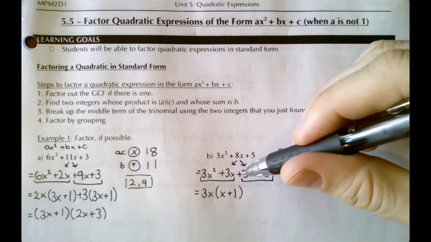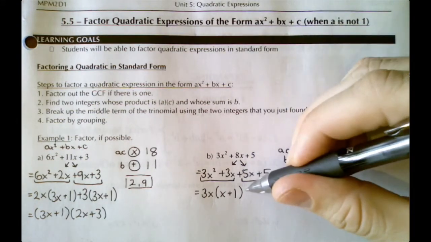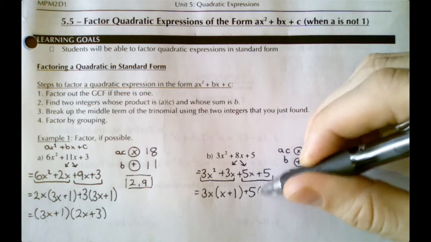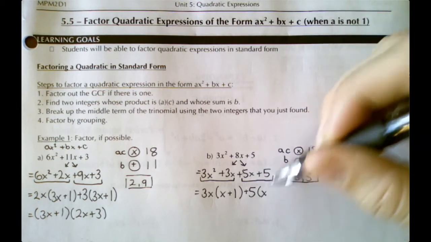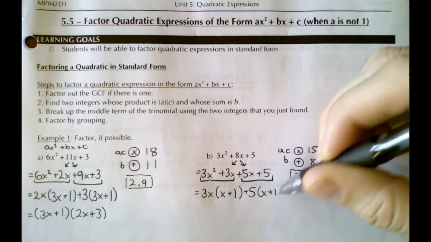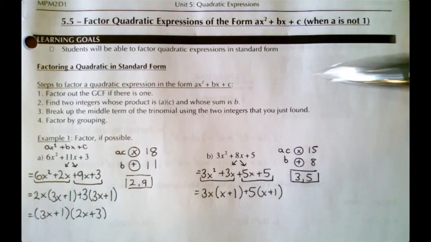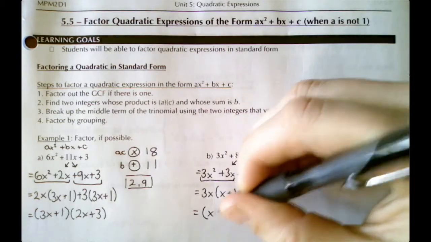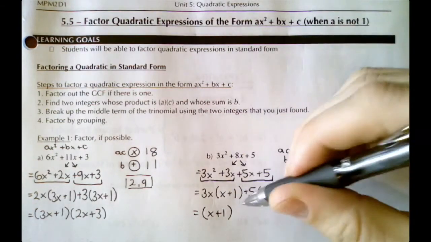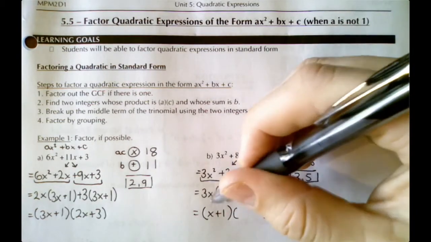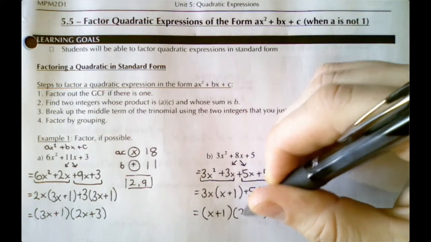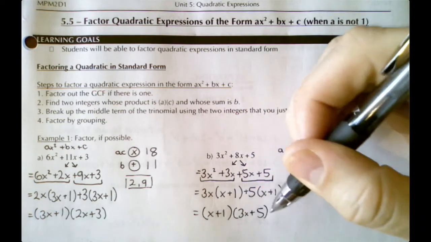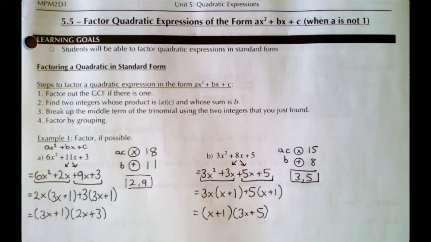Second pair, 5x plus 5. What's common there? 5. 5x divided by 5 is x. 5 divided by 5 is 1. And now we have the brackets the same. So we can common factor the bracket, x plus 1. And what we're left with is 3x and 5. And there we go. We factored again.